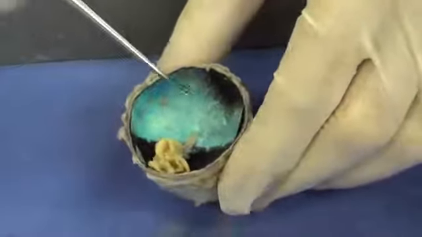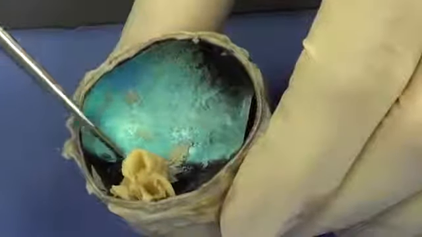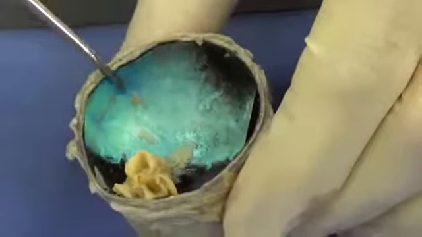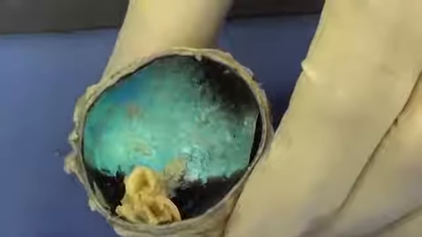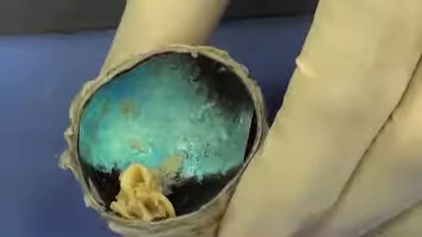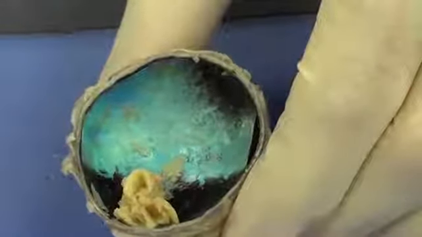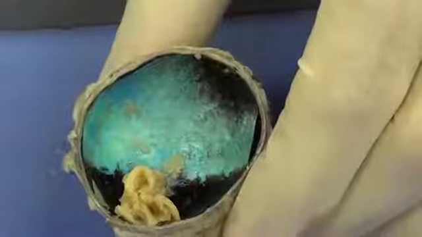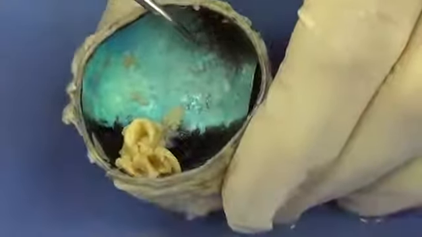The next part that we come upon is going to be this iridescent, metallic looking structure here. Now humans don't have this, but animals that are nocturnal, that are active at night, or animals that are crepuscular, active during twilight, early morning, late evening, have it, and it helps them see better at night.